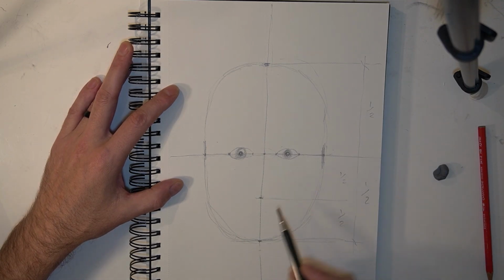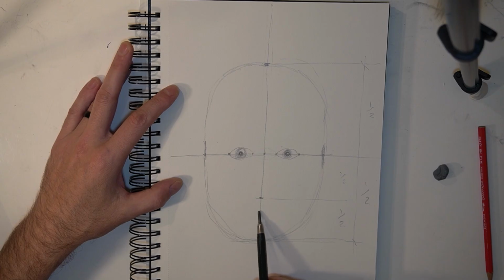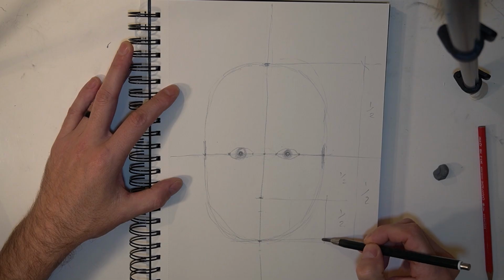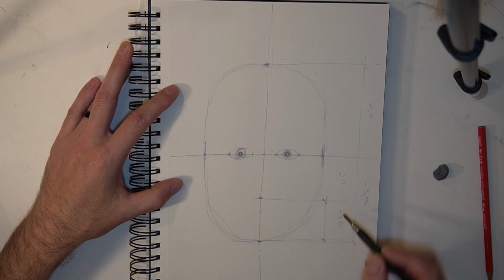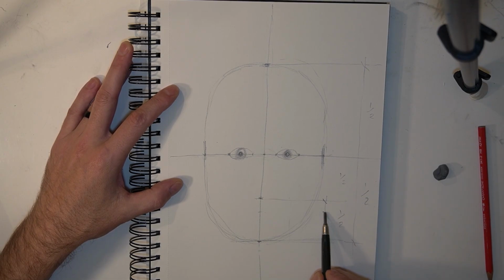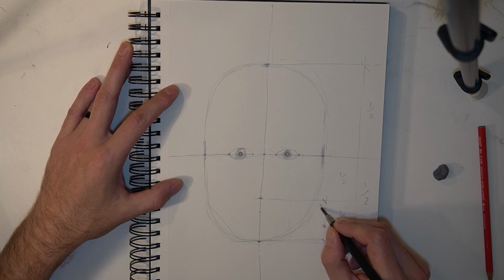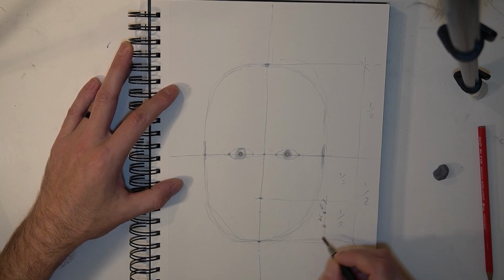From here, we're going to determine where the mouth is. So from here to here, we're going to divide into three. It doesn't have to be 100% accurate, but that is a third, a third, and a third.